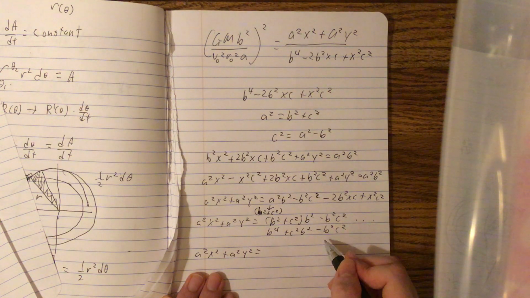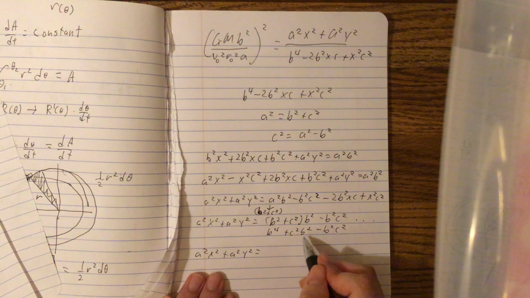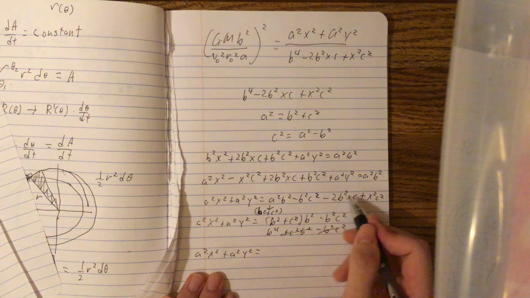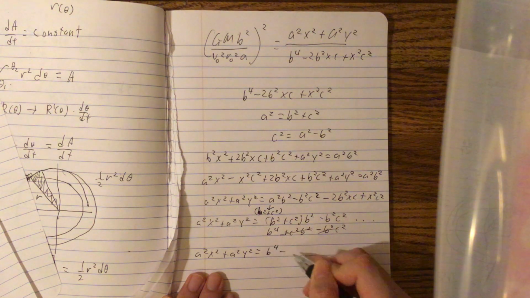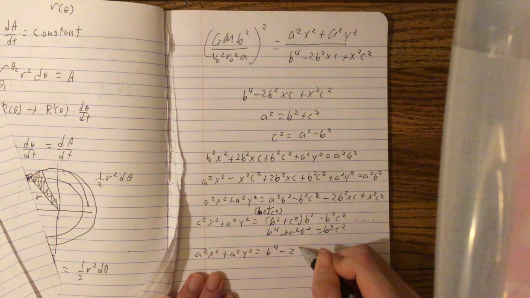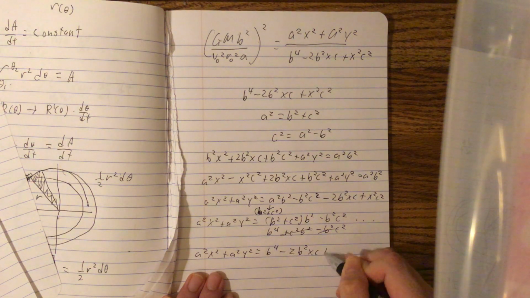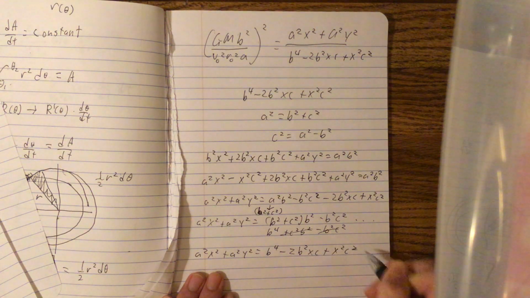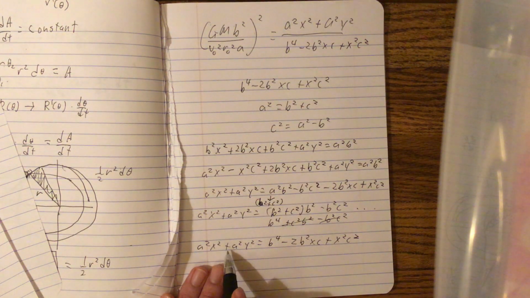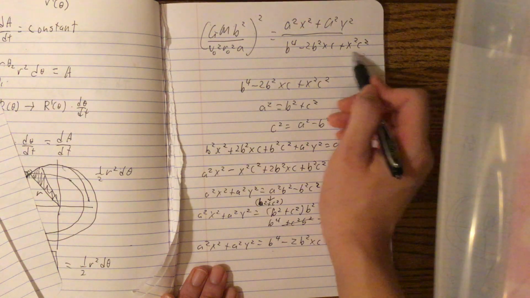equals, well, if these cancel out, then it's just b to the fourth minus 2b squared xc plus x squared c squared. And look, a squared x squared plus a squared y squared equals this, which also equals this.